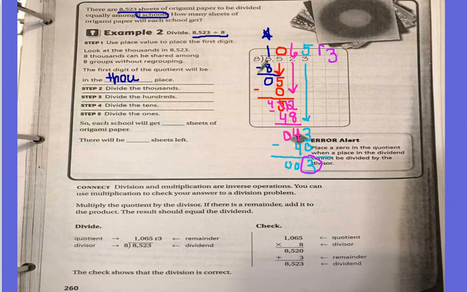So let's come over here and complete some of the questions they asked. So each school will get 1,065 sheets of origami paper, but they will have 3 sheets left. Alright, so let's go to a little bit underneath that.